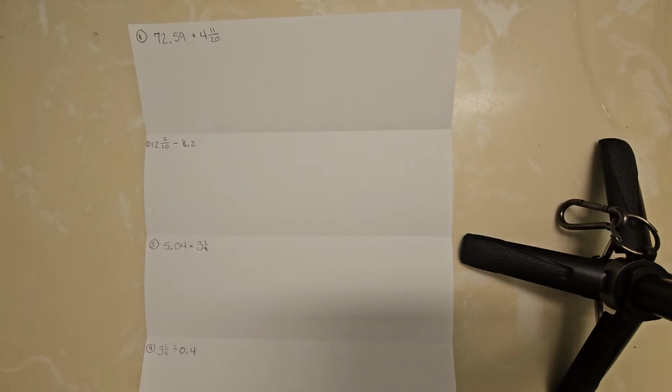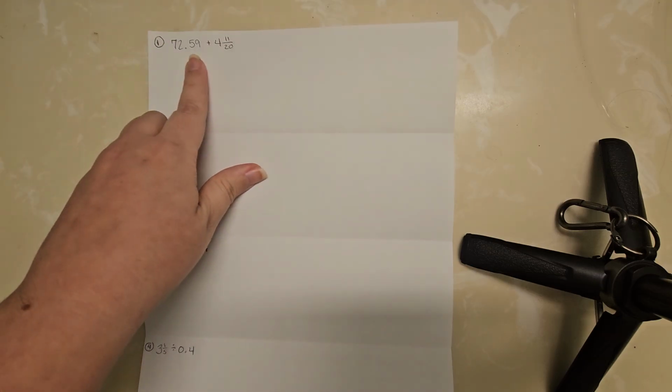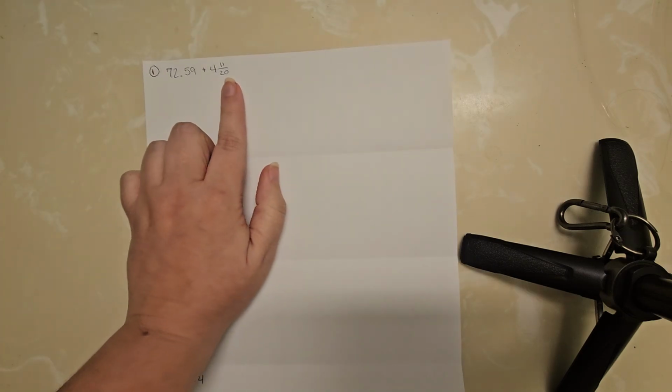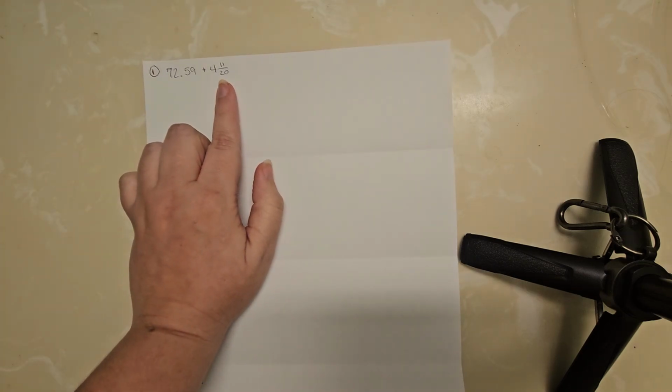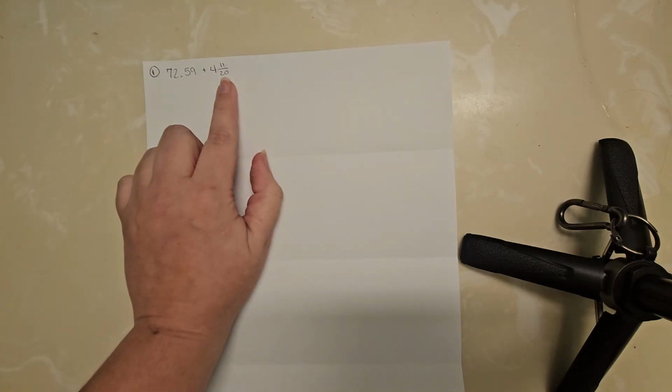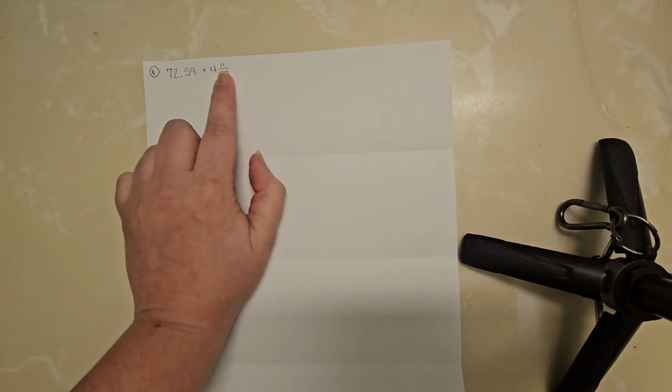So the first problem says 72 and 59 hundredths plus 4 and 11 twentieths. Now, whenever you're converting a fraction to a decimal, you do have two ways of solving it most of the time. Long division always works, and I do see some of y'all using long division every time. But for me personally, if I can turn the bottom number into a 10, a 100, or a 1000, then I'm going to do that, because then whatever my top number is what's going to be behind the decimal.